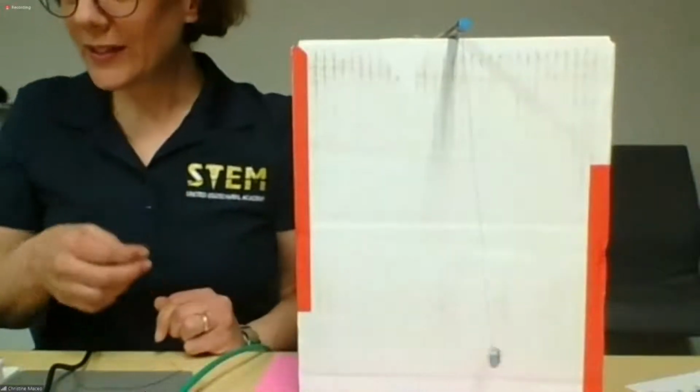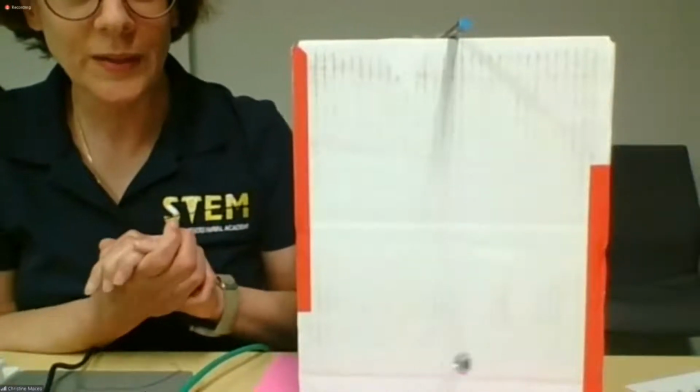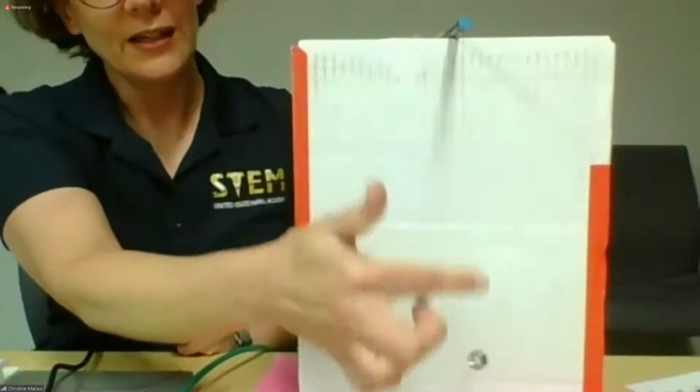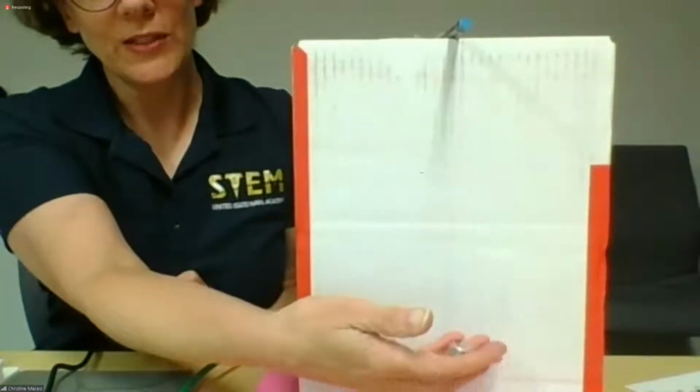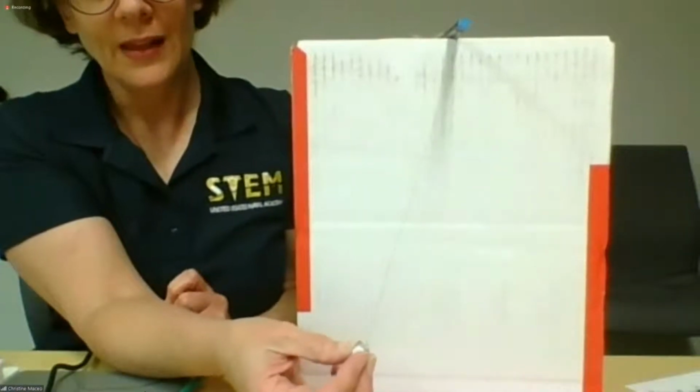All right, so we're going to take the same data that we took with the first pendulum we made. And again, remember, we did not change the string length. What we did was we changed the mass of the bob down here. So this is the smaller bob.